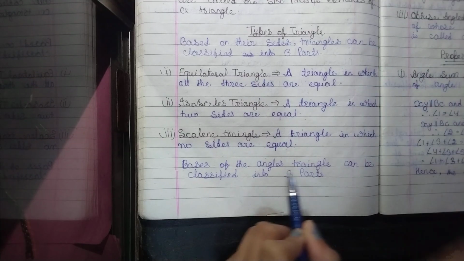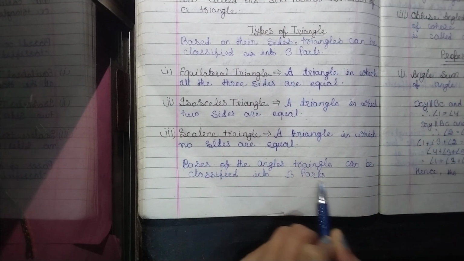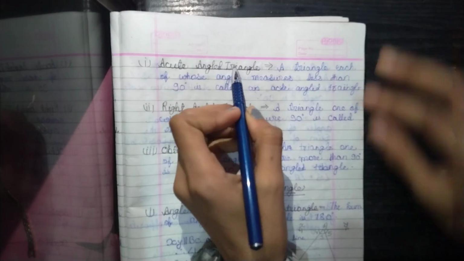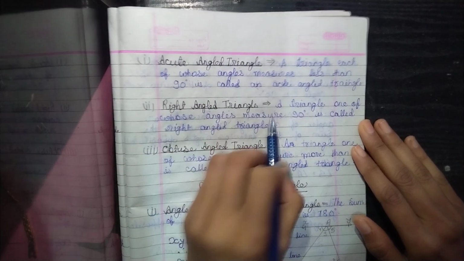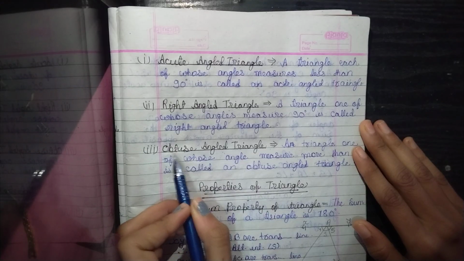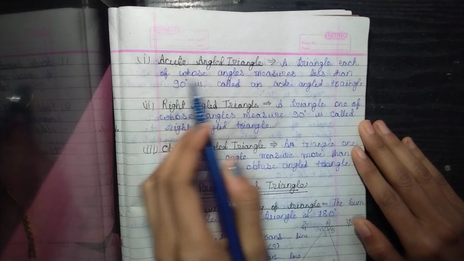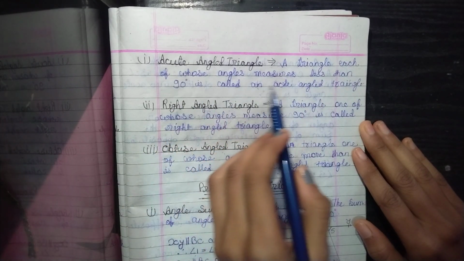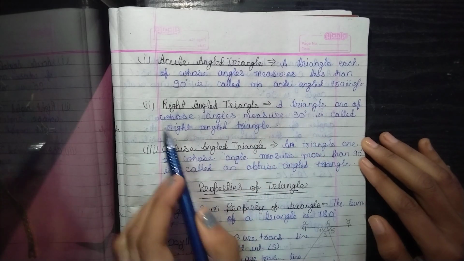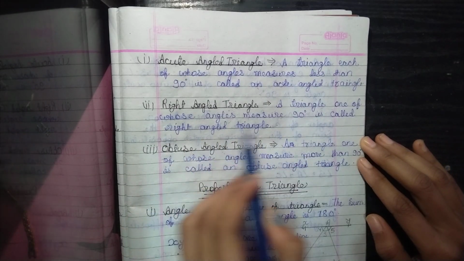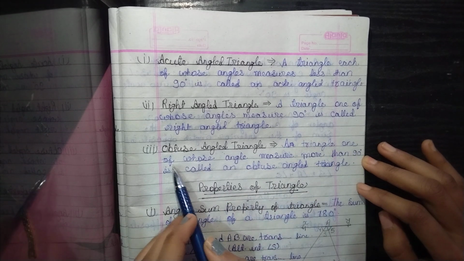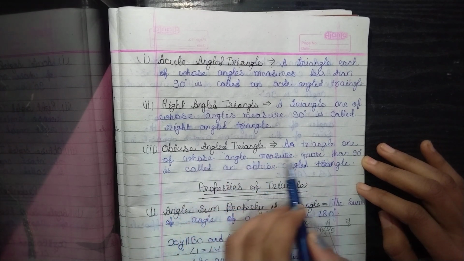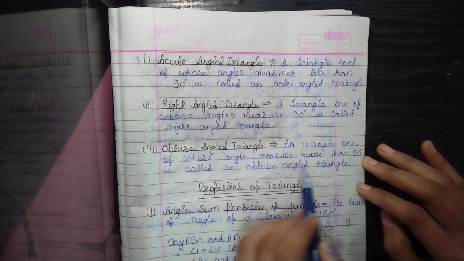Based on the angles, triangles can be classified into three parts: acute angle triangle, right angle triangle, obtuse angle triangle. A triangle each of whose angles measures less than 90 degrees is called an acute angle triangle. A triangle one of whose angles measures 90 degrees is called a right angle triangle. And a triangle one of whose angles measures more than 90 degrees is called an obtuse angle triangle.